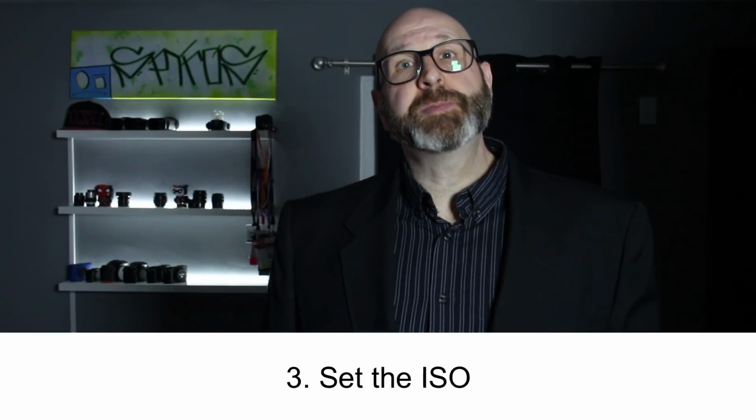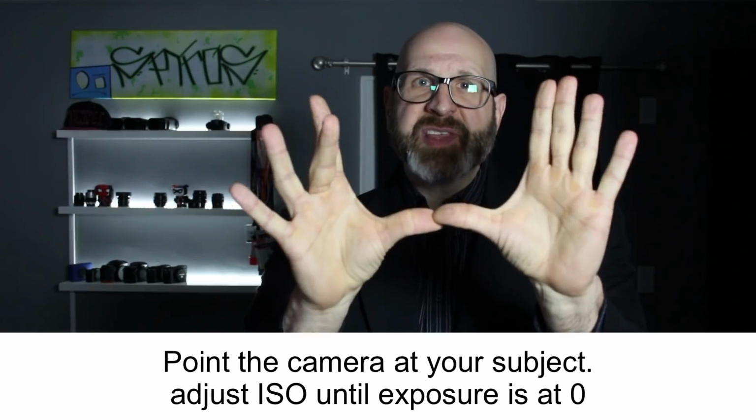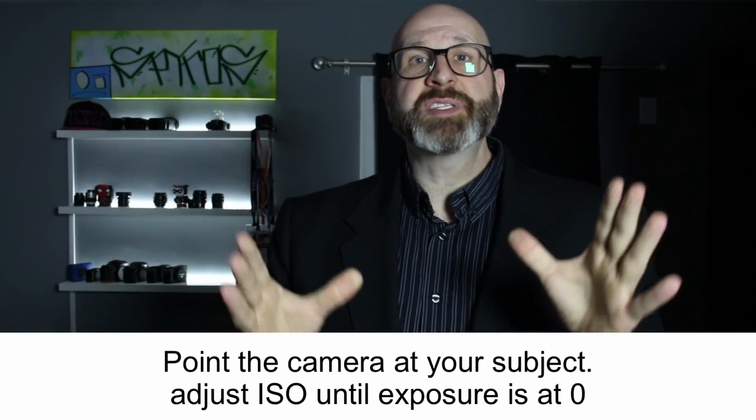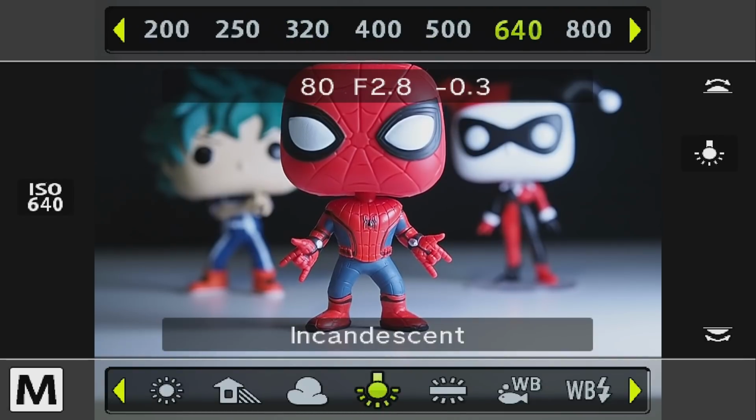After setting your shutter speed, you need to set your ISO. Do this by pointing your camera at the subject and adjusting your ISO until the exposure indicator is at 0. For this example, we'll say the ISO is 800.